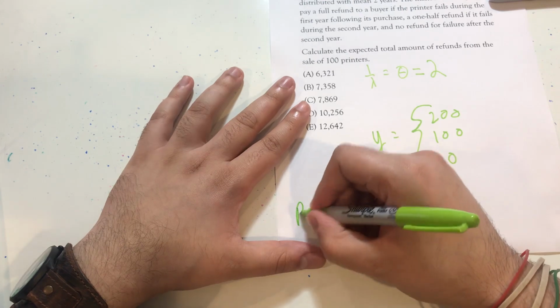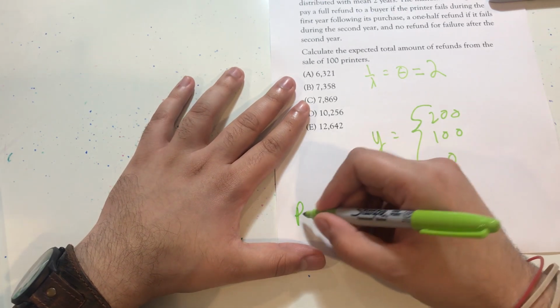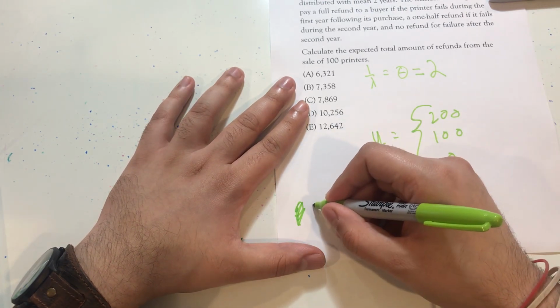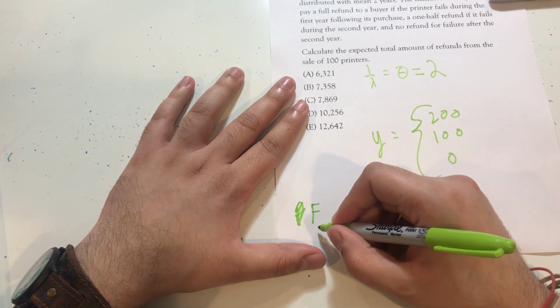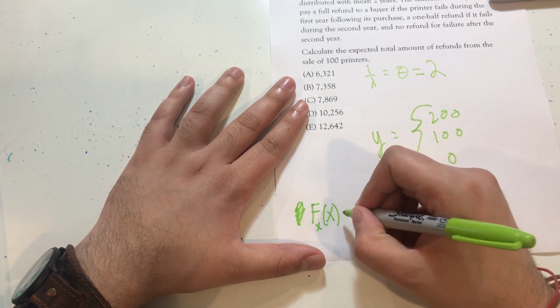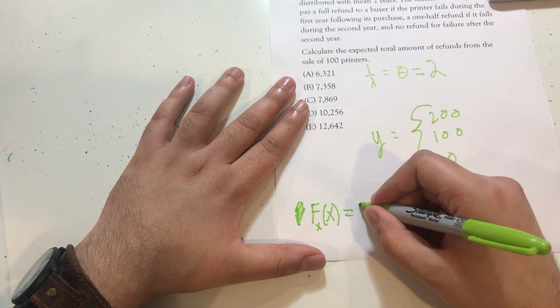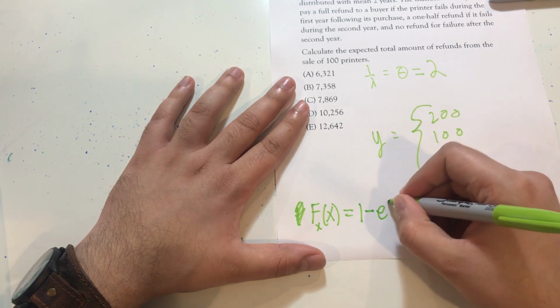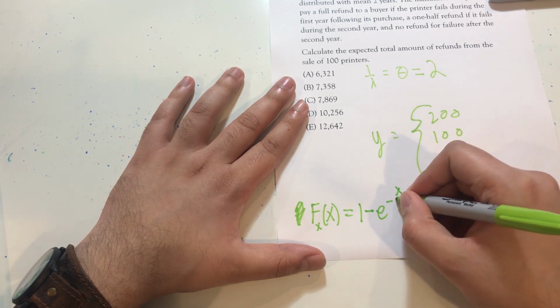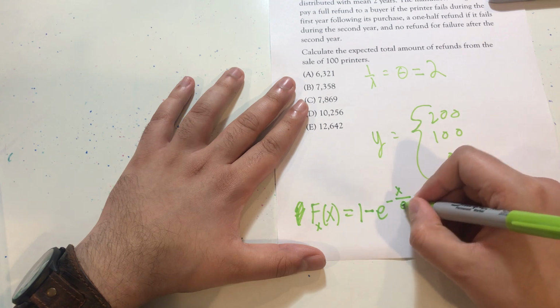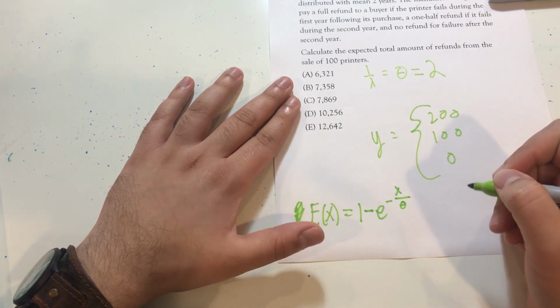I'll write the equation to the side. The CDF, denoted capital F sub x, is equal to 1 minus e to the negative x over theta, where theta is the expected value.